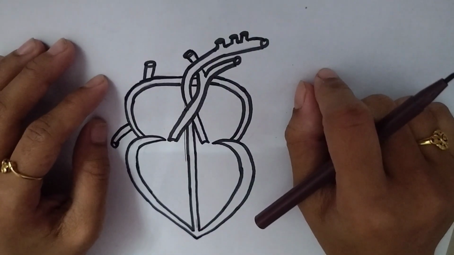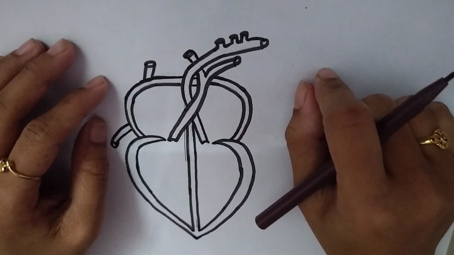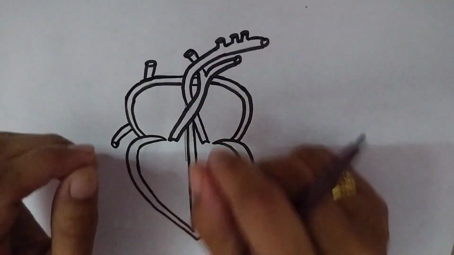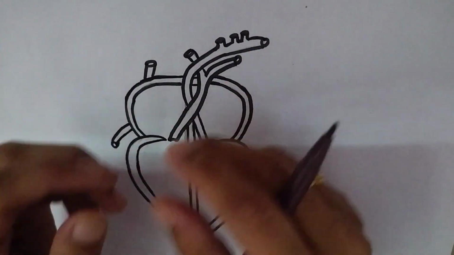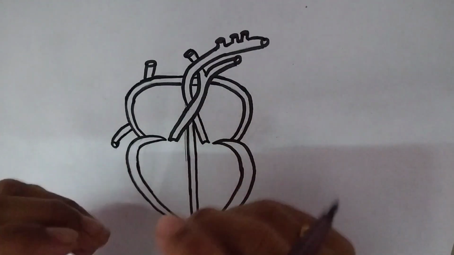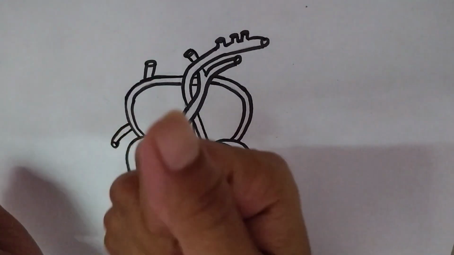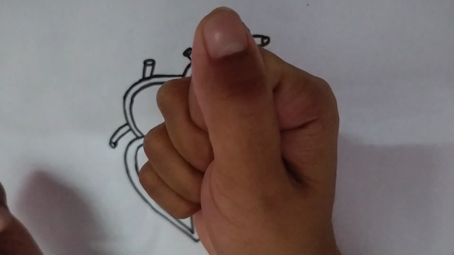So today in this video, we are going to learn about the anatomy of the human heart and the internal structure. Now what is heart? Heart is the main pumping organ of the human body. It is a hollow muscular organ, reddish brown in color. What about the size of the heart? It is the size of one's fist.